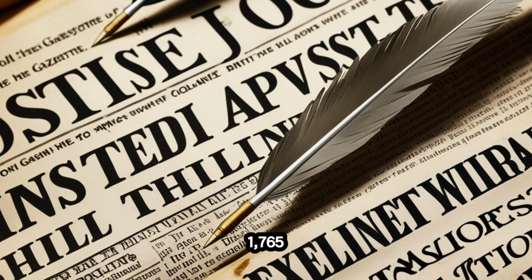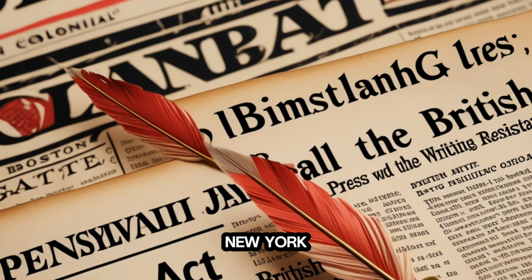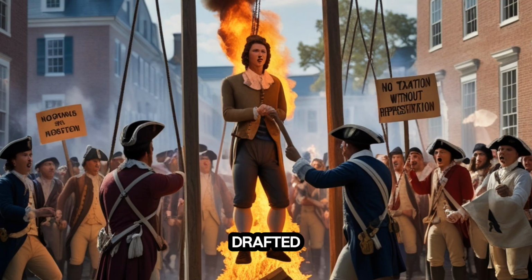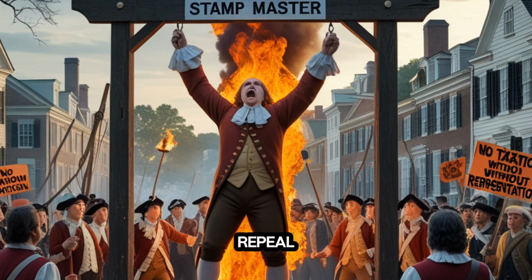Stamp Act Congress. In October 1765, delegates from nine colonies convened in New York City to organize a unified protest. They drafted the Declaration of Rights and Grievances, petitioning the King and Parliament to repeal the act.